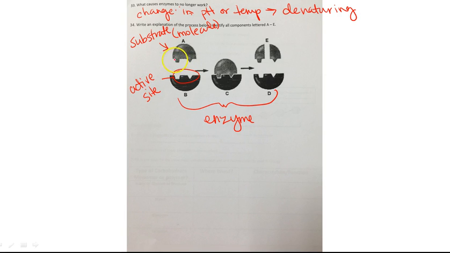This is where it has to be really specific, okay? So not just anything is going to fit in there, okay? This is where the chemical reaction is taking place. And we've talked about activation energy. So when this takes place, since it's a catalyst, the activation energy is decreased, and so it doesn't take as long for the reaction to happen. And then this last one is our products.